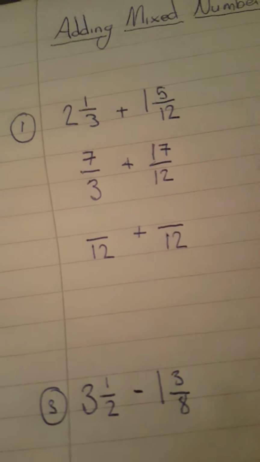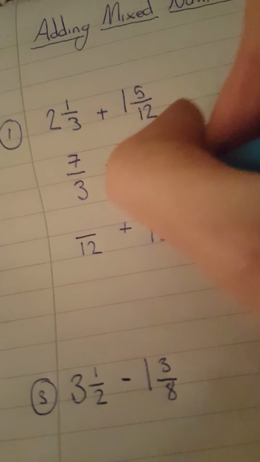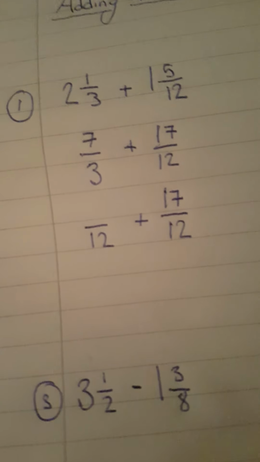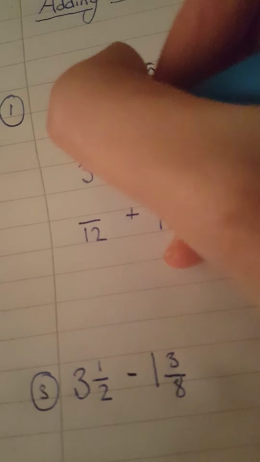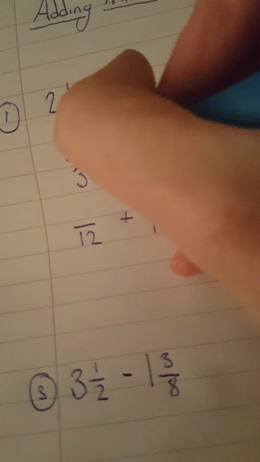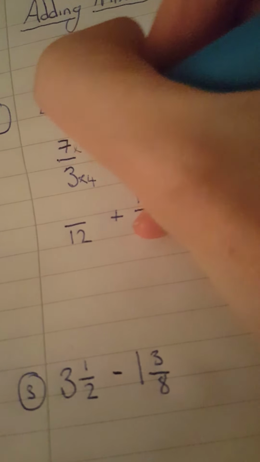Okay, so if I look at my second fraction here, it's already in 12, so I'm just going to leave it as it is. 17 over 12 just stays as 17 over 12. Now 7 over 3, well, the bottom I've timesed by 4 to get 12, so I'm going to times the 7 by 4 as well, which gives me 28 over 12.